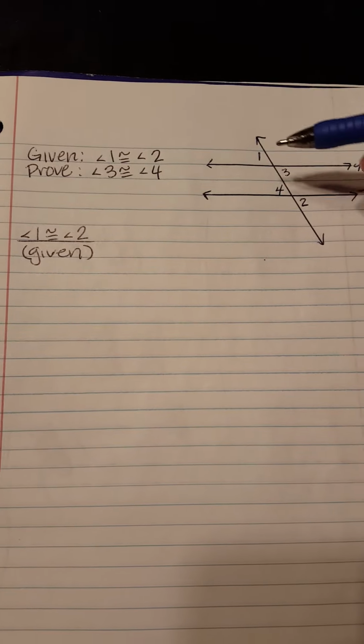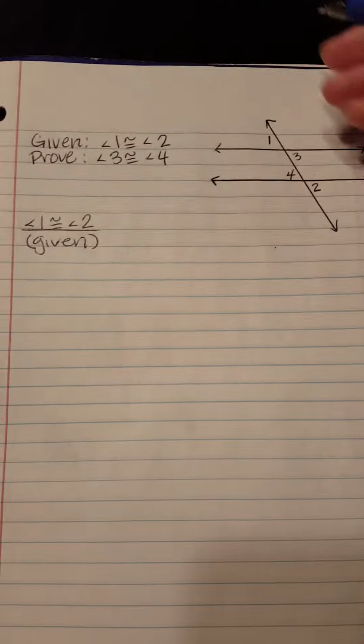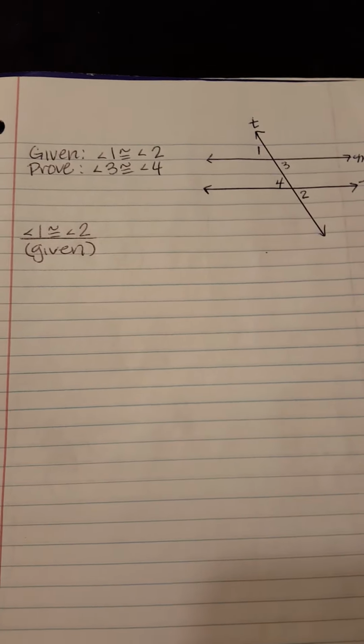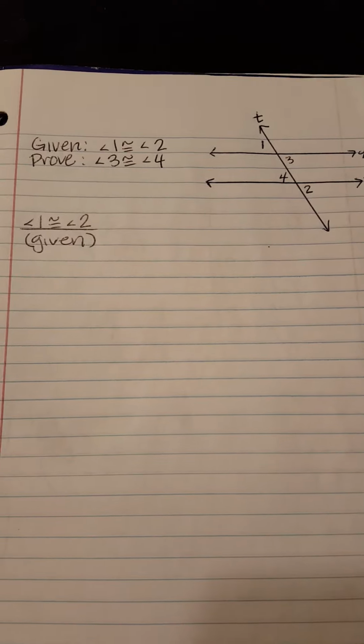So in terms of the diagram, I've got two lines, M and N, that are cut by a transversal, and we'll go ahead and call that T. I apologize for the terrible video quality. I don't have my document camera at home, so I'm using my phone.